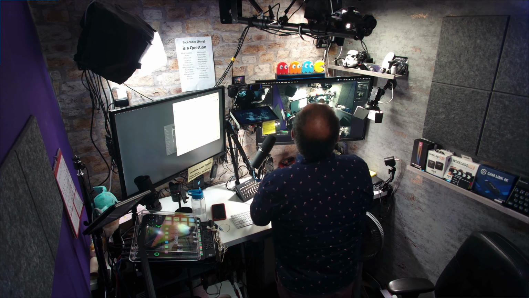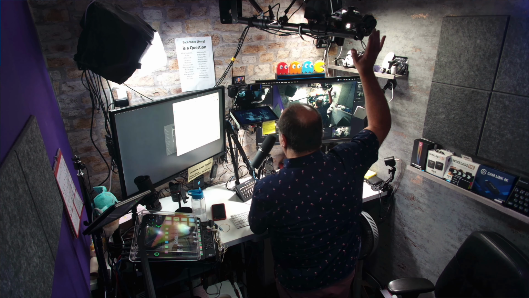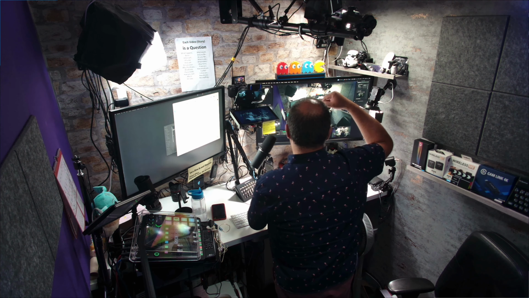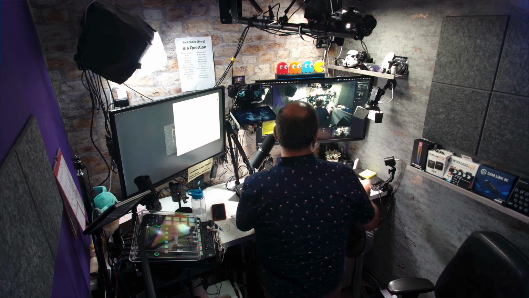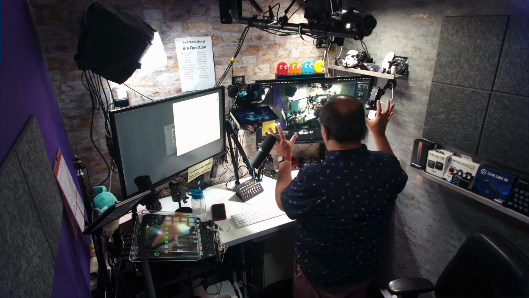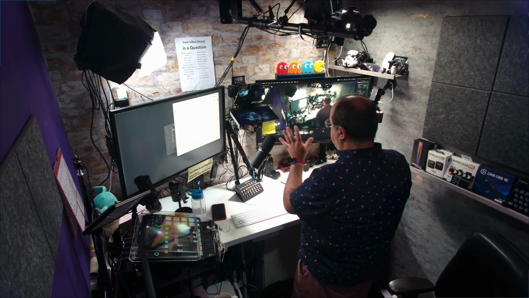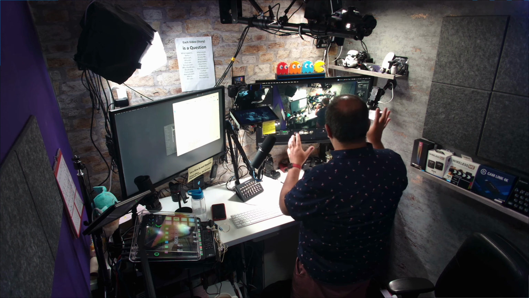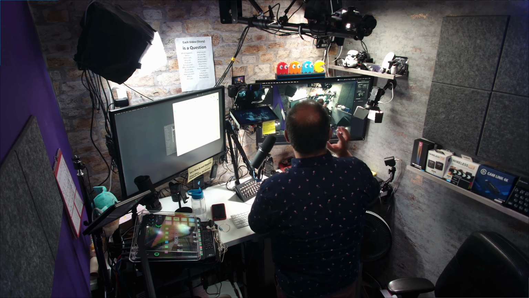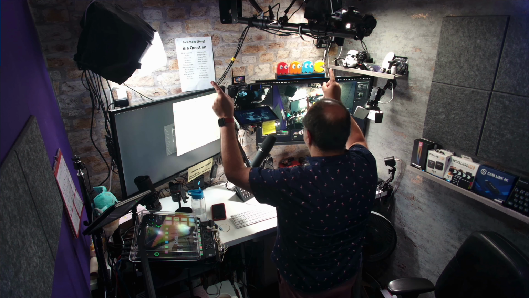The overhead camera, I think you can see that's there. So that's doing the top down. Side cam is there. Lights are coming to light me up. It's coming from under the teleprompter and to the side here. The lights are in front of me there.